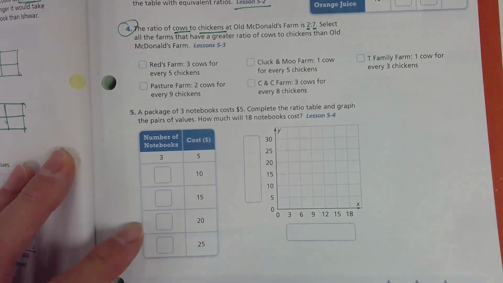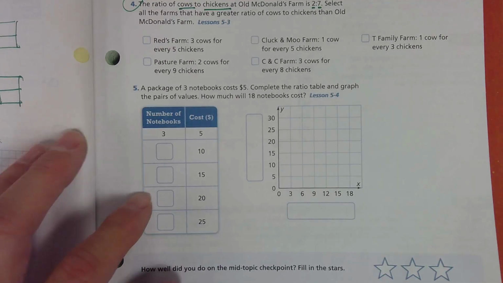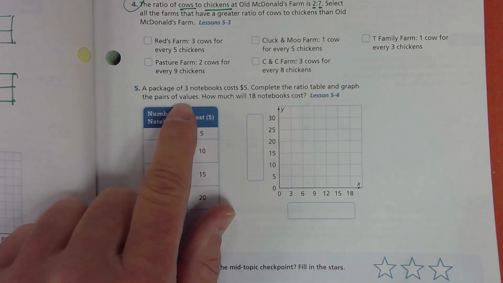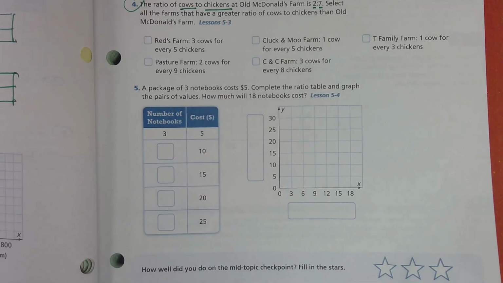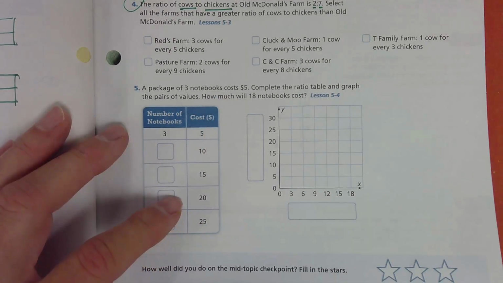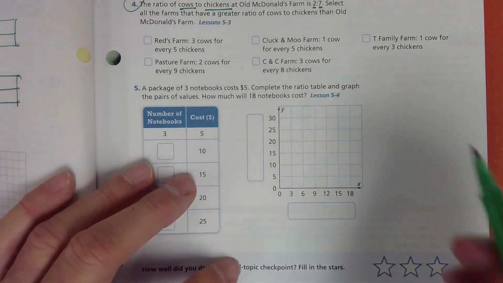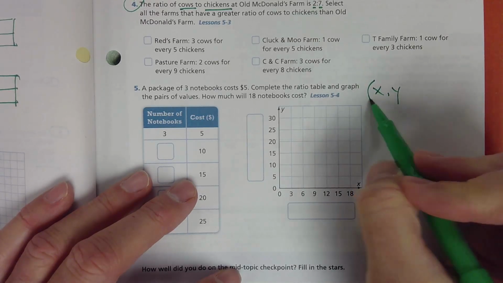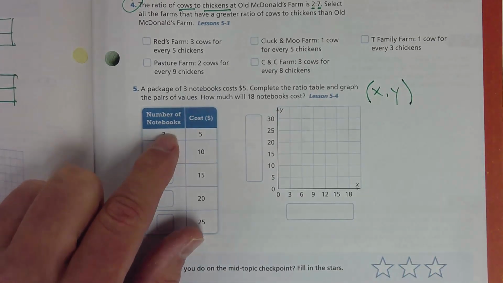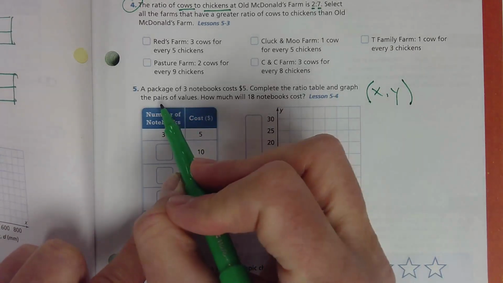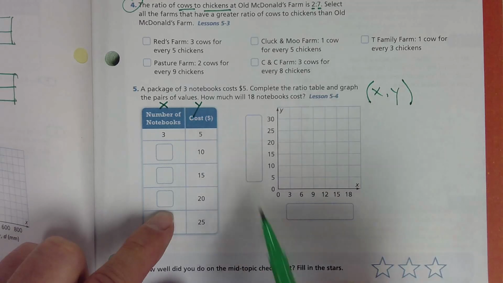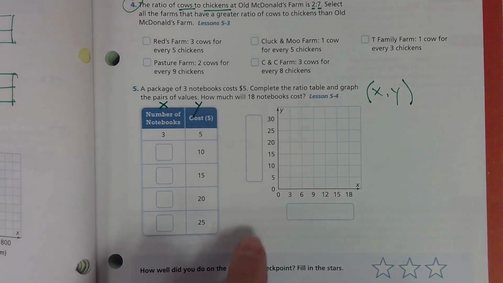Number 5, a package of 3 notebooks costs $5. Complete the ratio table, and then graph the pairs of values. And I taught you yesterday how to graph pairs of values. Remember, they're always listed as X and then Y first. So this right here, maybe put an X right above that, and then put Y above the cost.